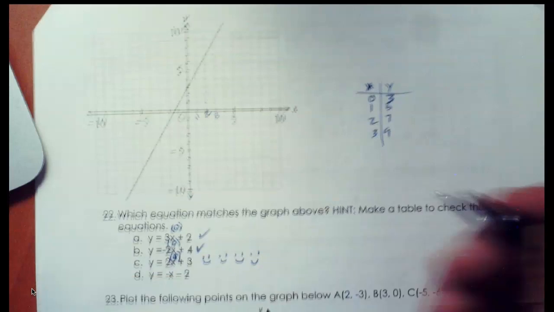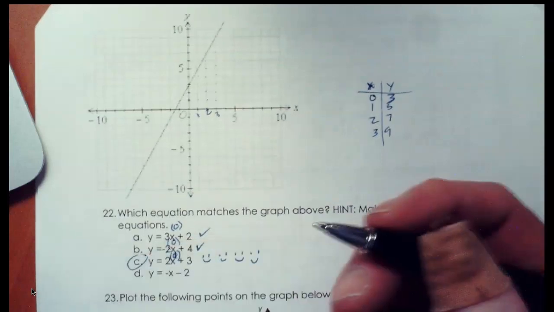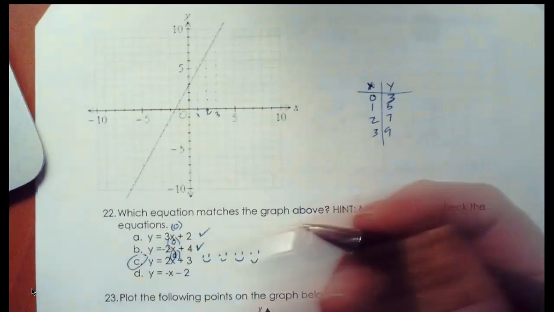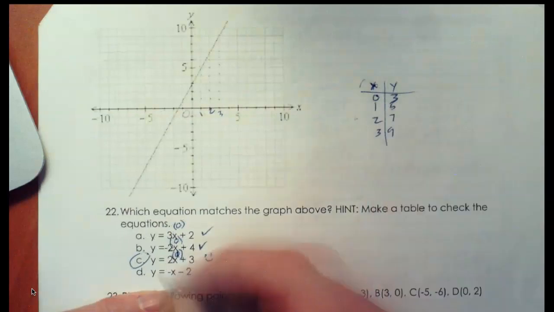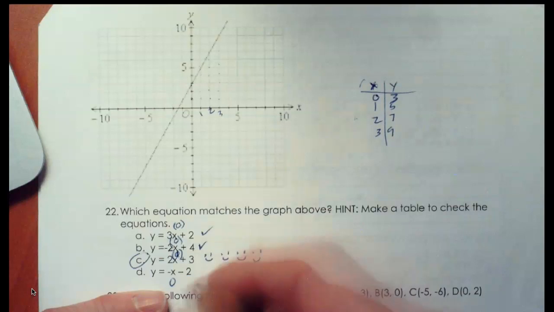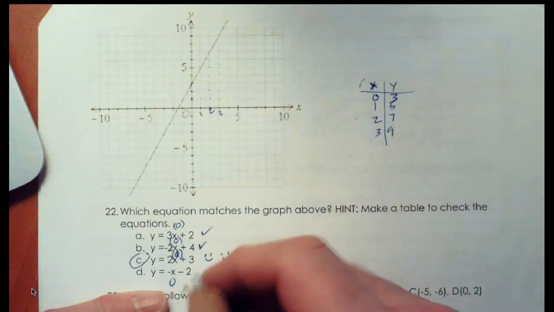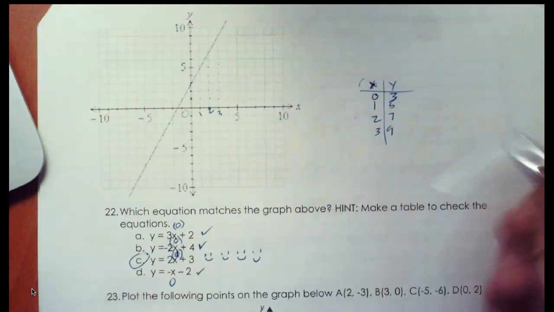So it looks like this is the correct answer, but I'm pretty thorough, so I'm going to check this other one. I'll put 0 in. Negative x, 0 is 0. Minus 2 is minus 2. No, this one doesn't work. So C is your correct answer there.